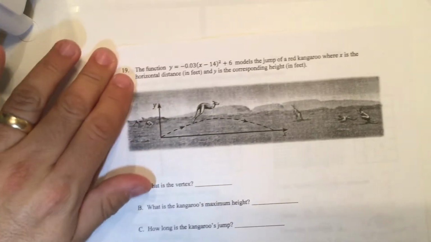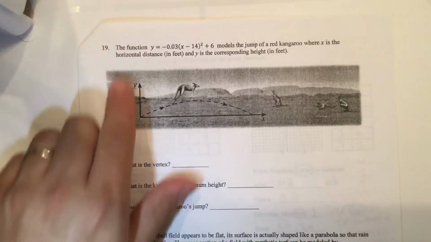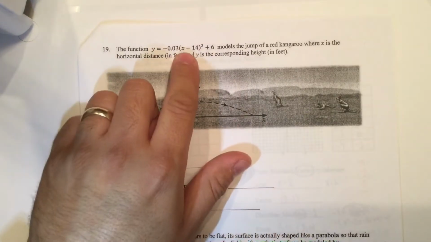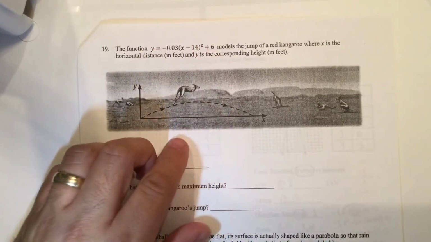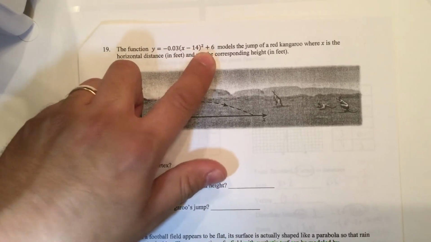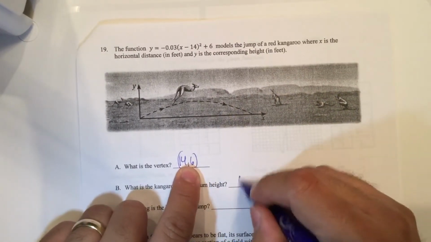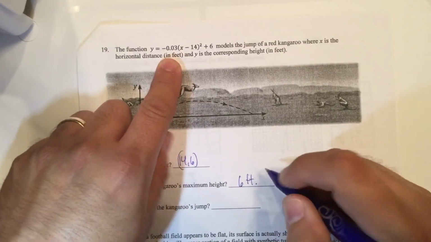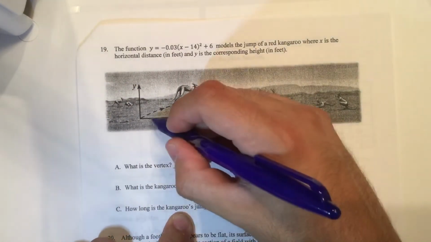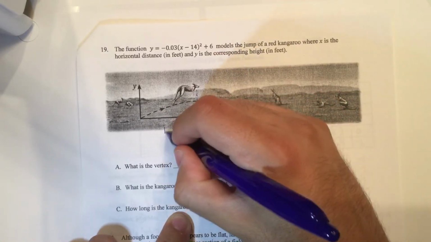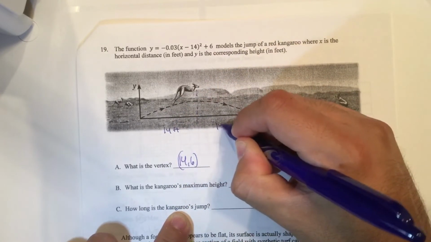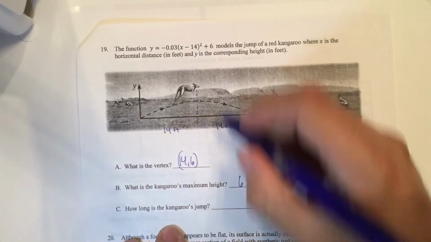All right, number 19, here's another function here. The function right here models a jump of a red kangaroo where x is the horizontal distance in feet and y is the corresponding height in feet. So once again, it's in parentheses squared, so that's vertex form. So the opposite of that is h, and that is k, so 14, 6. What is the kangaroo's maximum height? Well, it's 6. Let's look at the units, feet. And how long is the kangaroo's jump? So we know right here, he's jumped 14 feet. If he continues on the path, he'll go another 14 feet, and we add those together, he has gone a total distance of 28 feet.